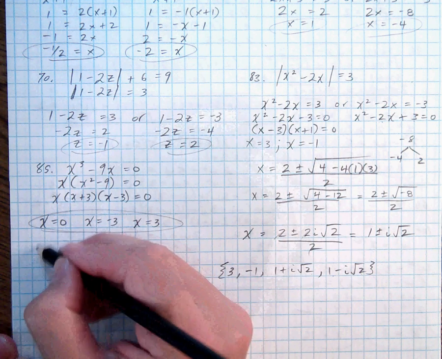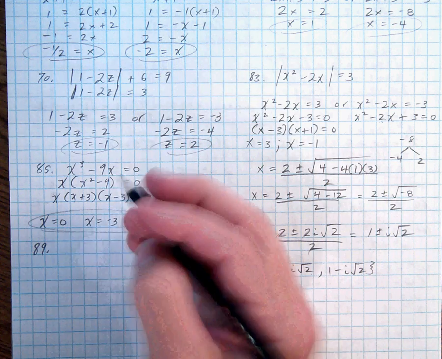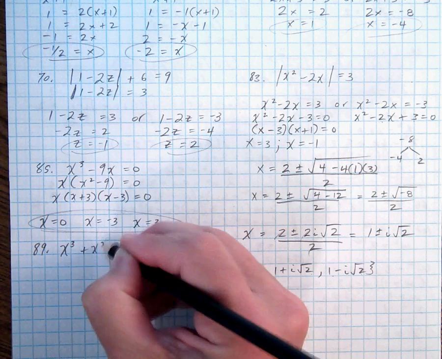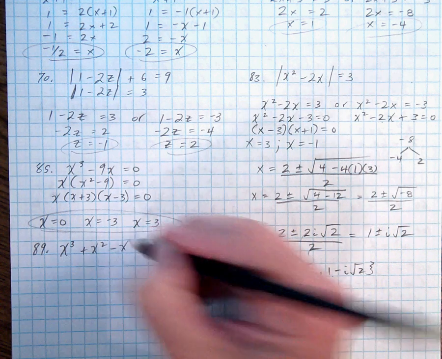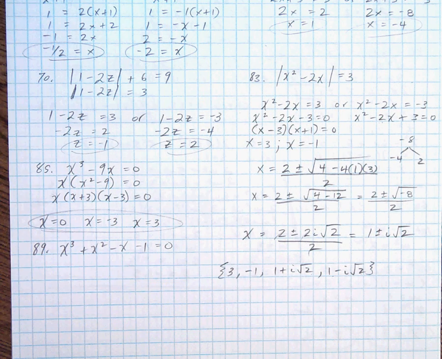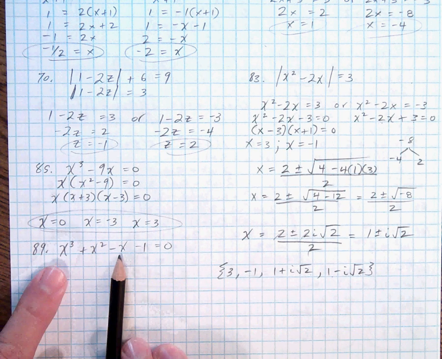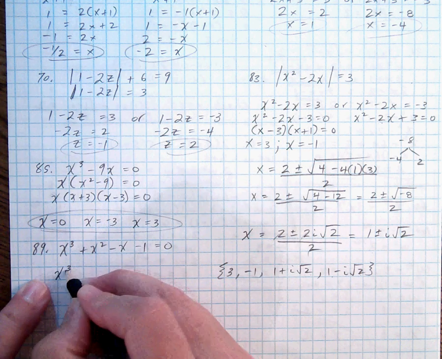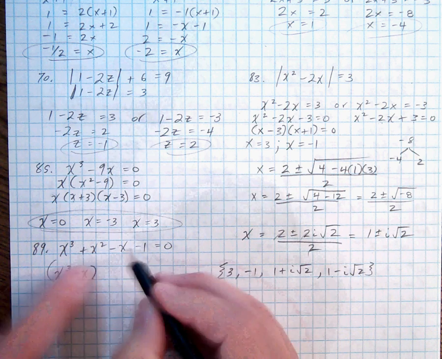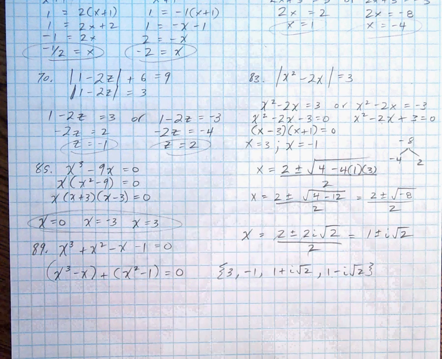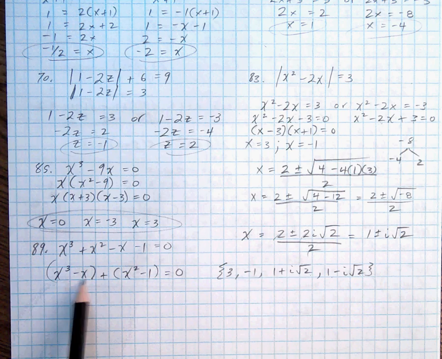89. x cubed plus x squared minus x minus 1 equals 0. All right. I think if I rearrange them, put these two together. So if I do x cubed minus x and group them, plus x squared minus 1. The reason I'm going to do that is because when I pull out an x right here, it's going to look just like that, right?